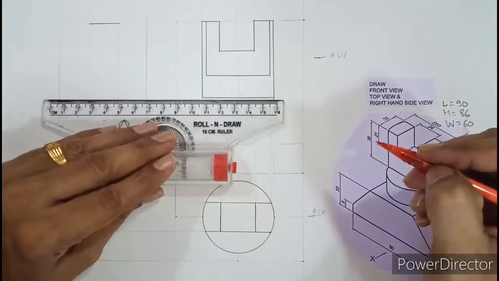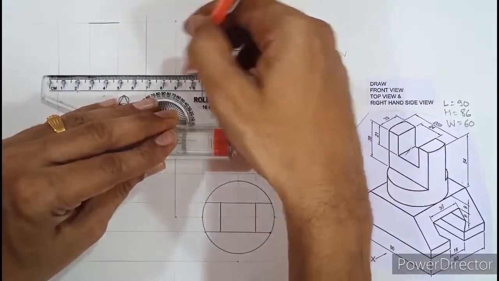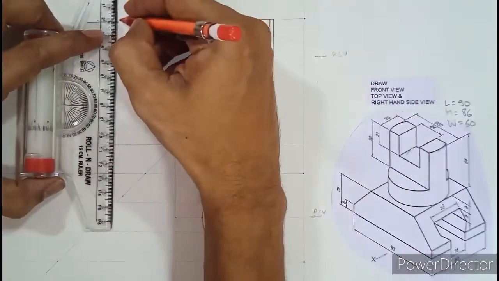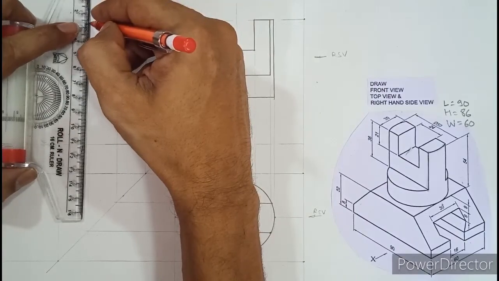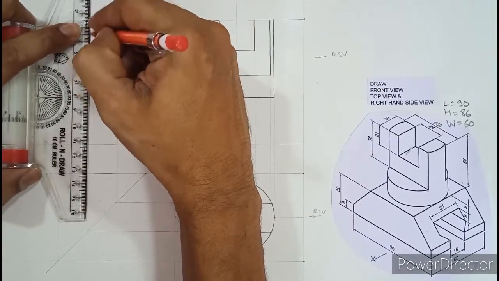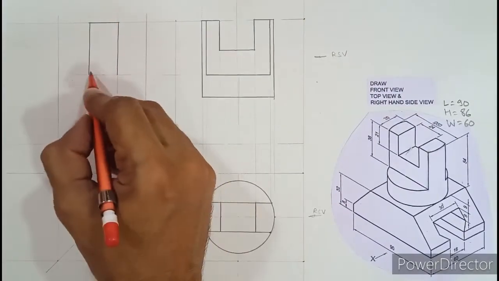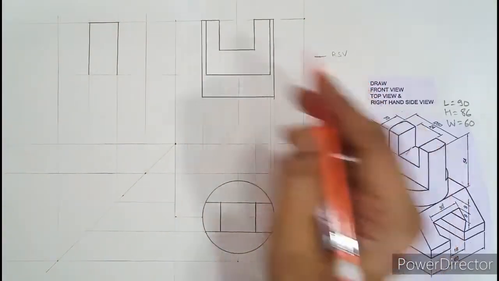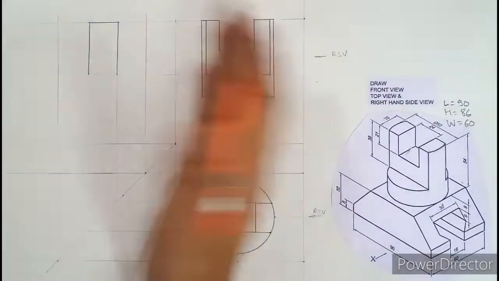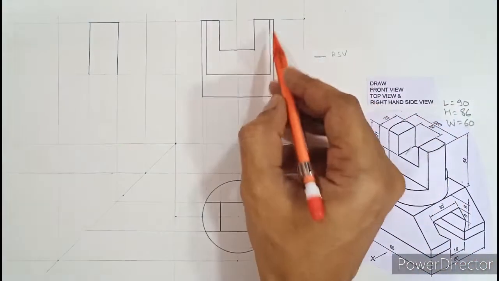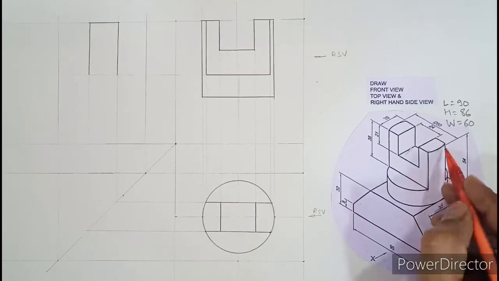So by roll and draw, if I lift a little, and if I darken this portion, to see how I reach till the required level without measurement. So the moment you start drawing without measurement, you have to understand that you have understood orthographic. Without measurement, if you can draw only by projection, it means you understood the correlation amongst various surfaces. So this straight edge is same as this one. So that is what we have drawn till now.